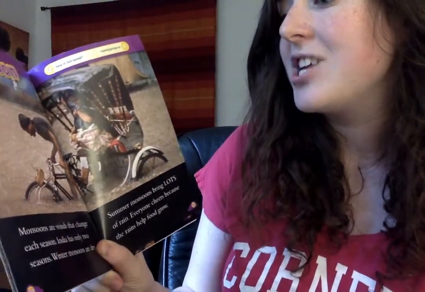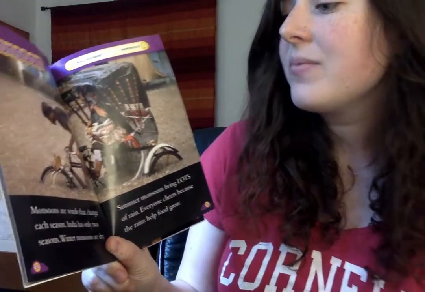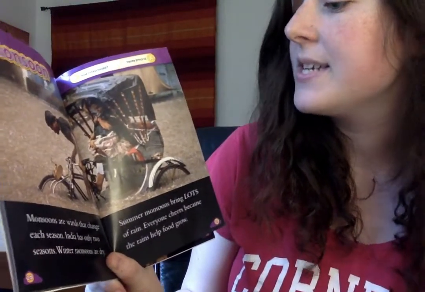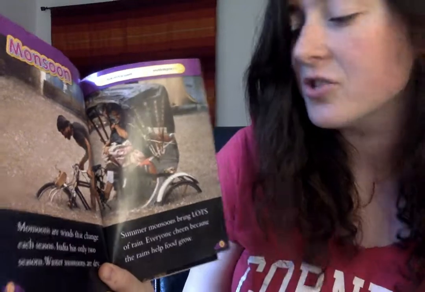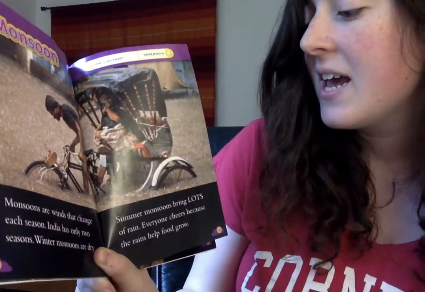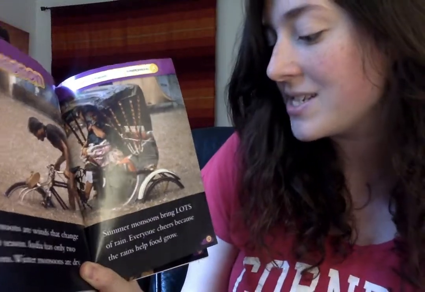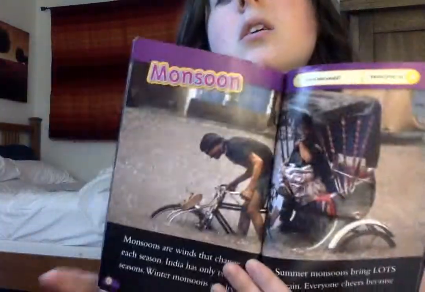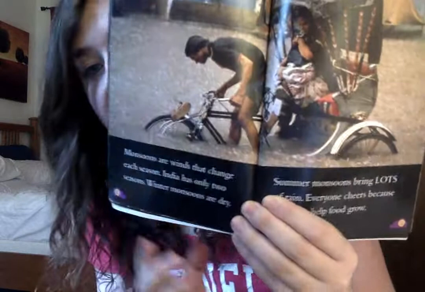Monsoons are winds that change each season. India has only 2 seasons. Winter monsoons are dry. Summer monsoons bring lots of rain. Everyone cheers because the rains help food grow. Wow. So, Kipsters, this is an informational book, so I learned a lot just from those 2 pages, right?